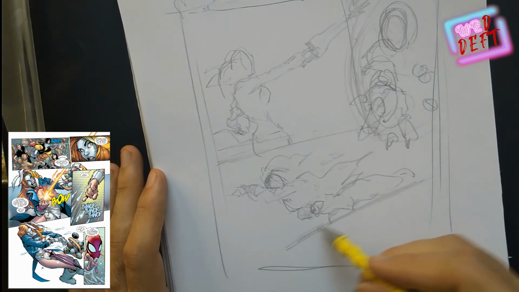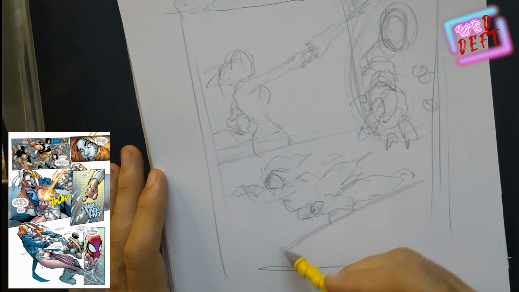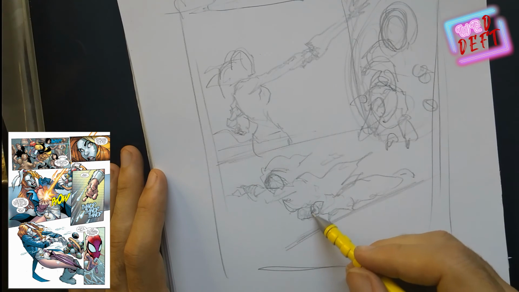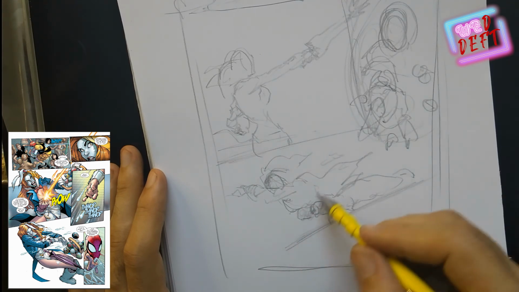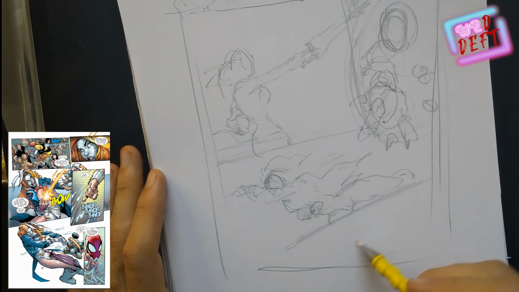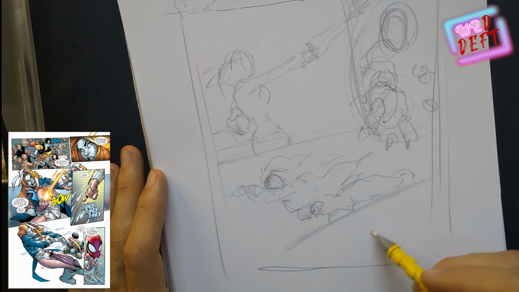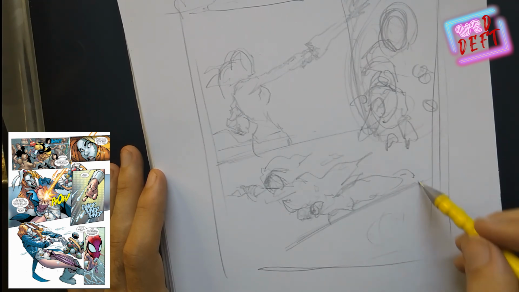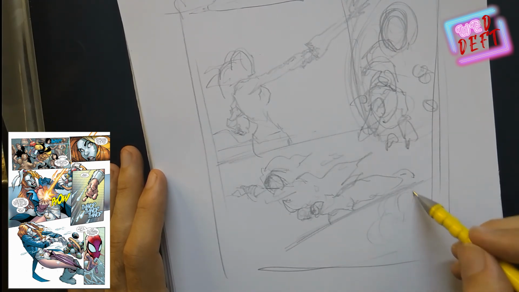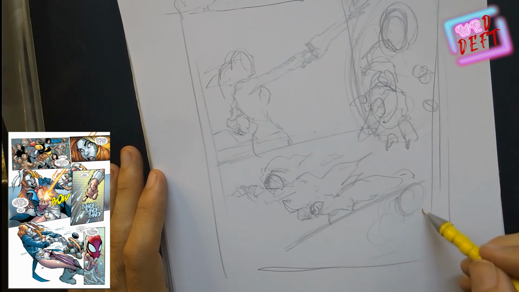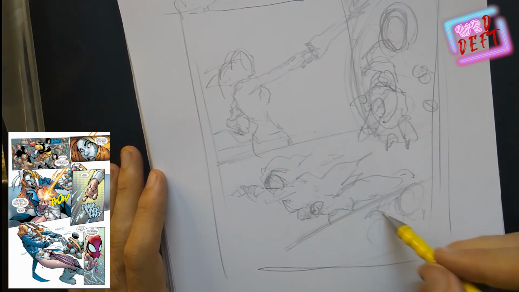We'll be drawing together, step by step. If you would like to try drawing this page with me and send me the things, or the layouts you have already drawn and want to check out with me, I'll be gladly doing this with you guys.